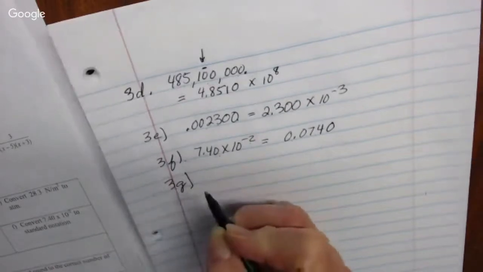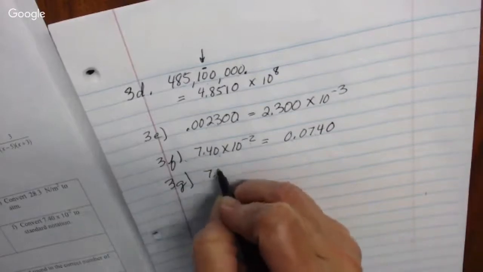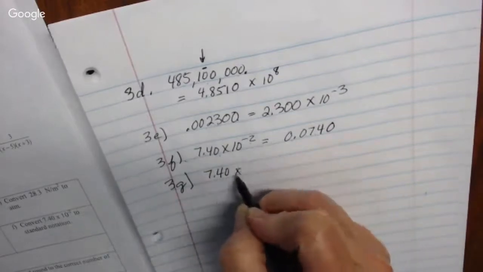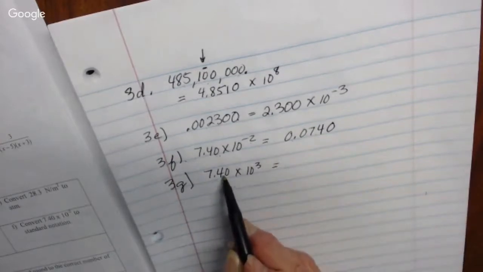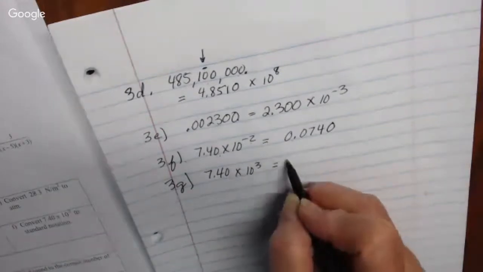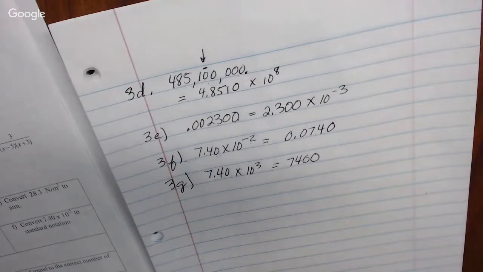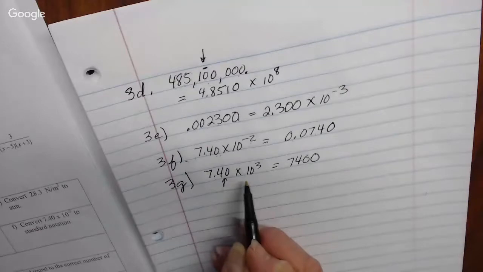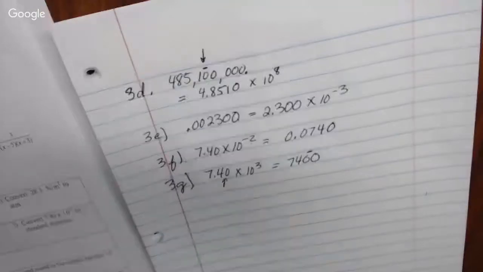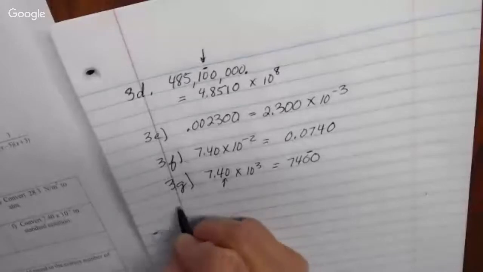3G. Oh, isn't that the one we just did? No, this one's a little different. Still 7.40 times 10 to the 3rd. So this time the decimal is going this way, right? 740, that's 3 decimal places. However, since this 0 was here, that's considered a significant digit. We're going to have to put that bar over that one to indicate that that 0 is a significant digit. Okay? All right.